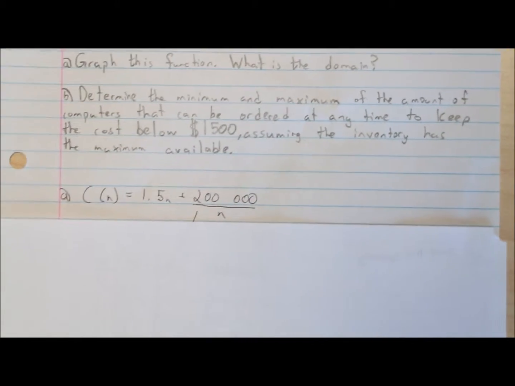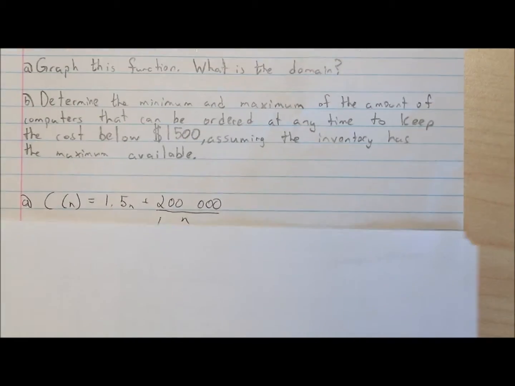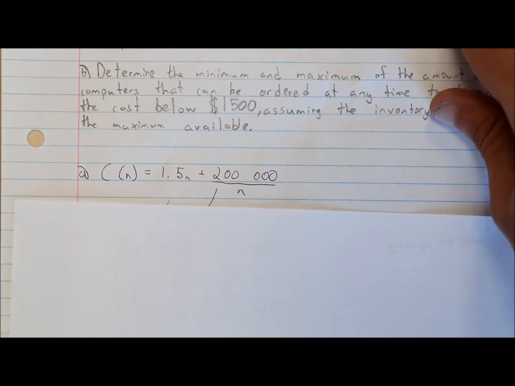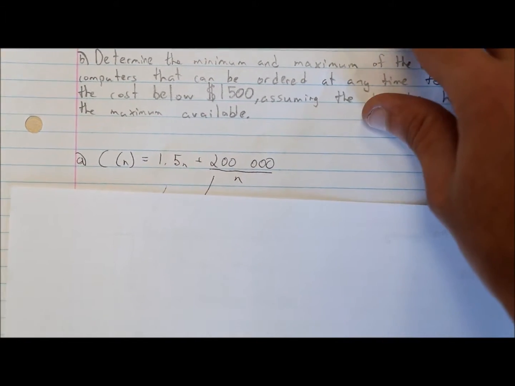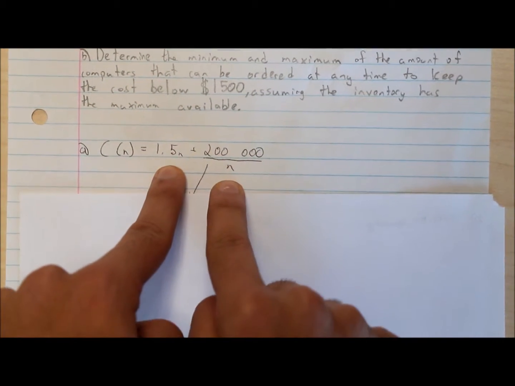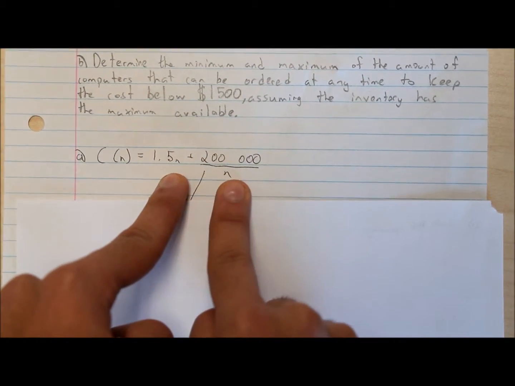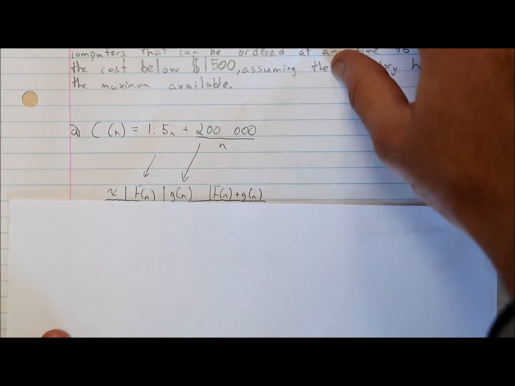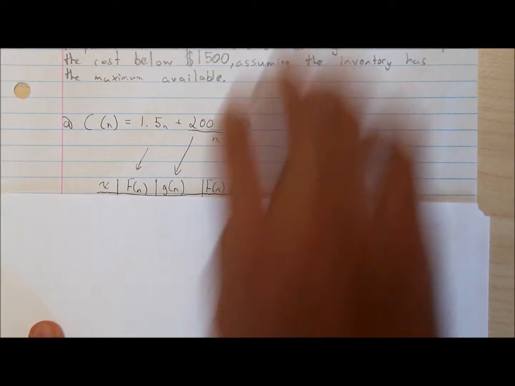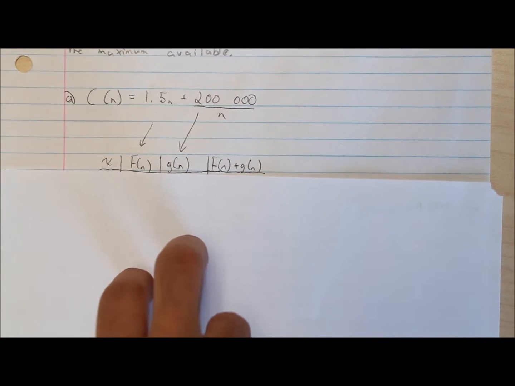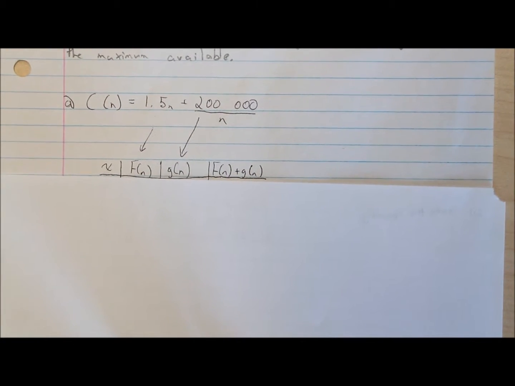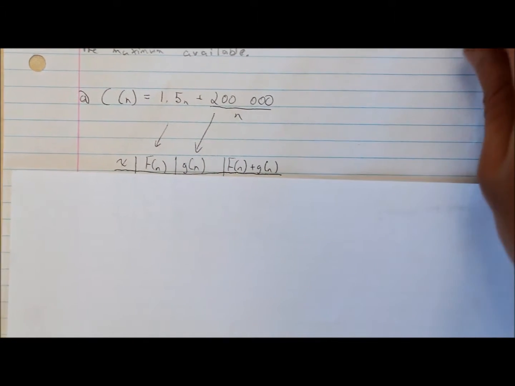So now what we're going to do is move backward from what we're given, and break it up into two smaller, non-composite functions. This is a linear function and this is a rational function. We're going to call them f of n and g of n. We're going to use mapping notation, and find the same corresponding x coordinates, and plot them down using the addition of the y coordinates.